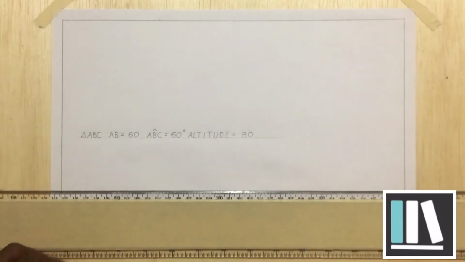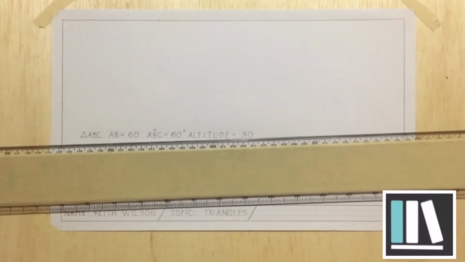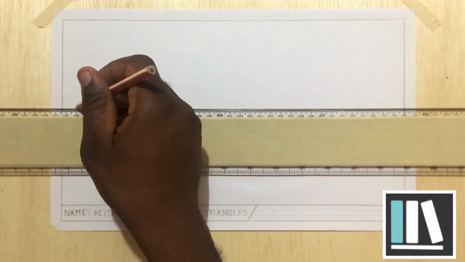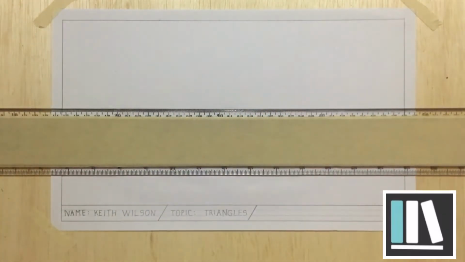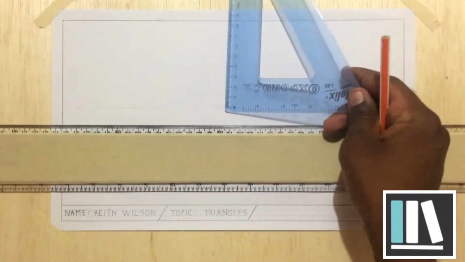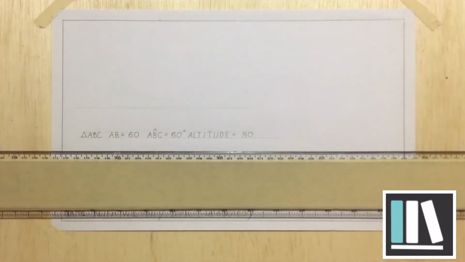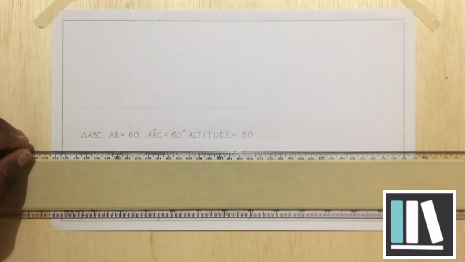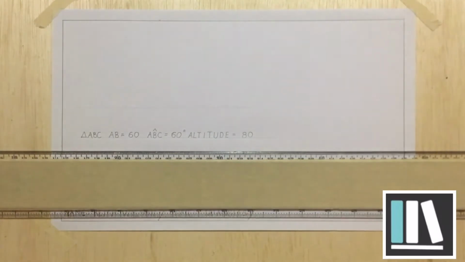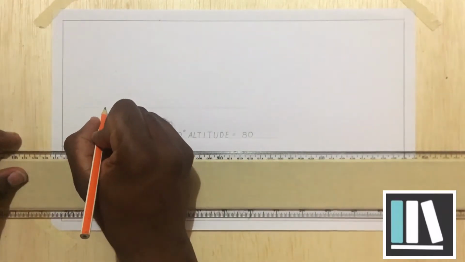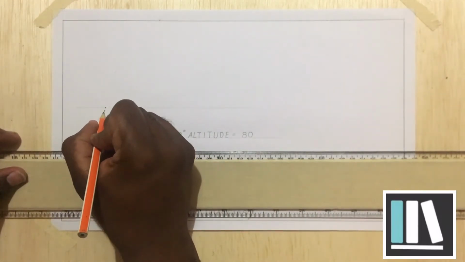So let's begin. As usual, it is always advised to draw our baseline. And after drawing my baseline, I'm going to put a point A on that baseline.